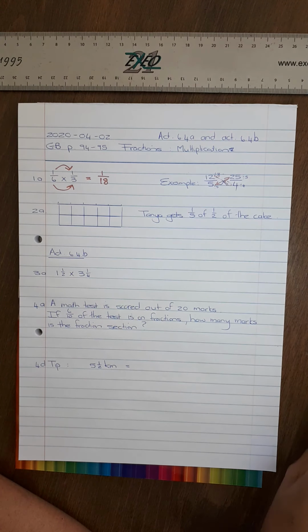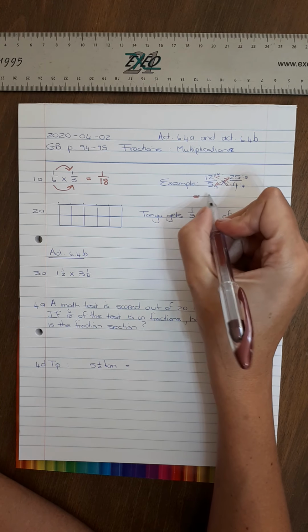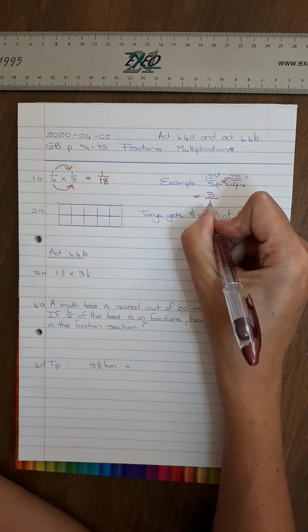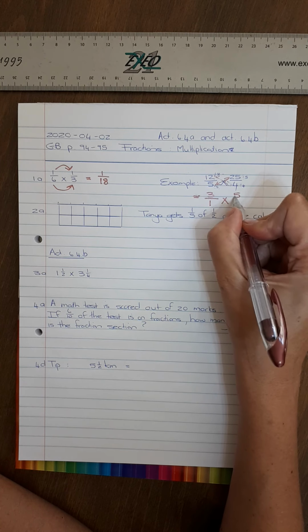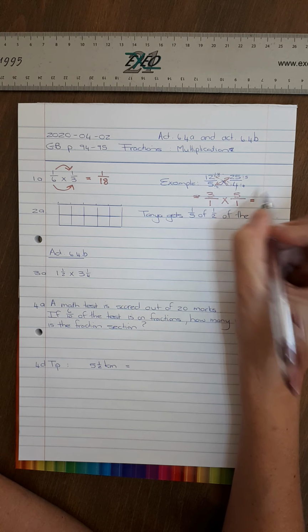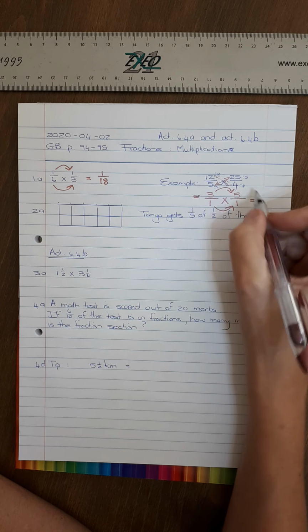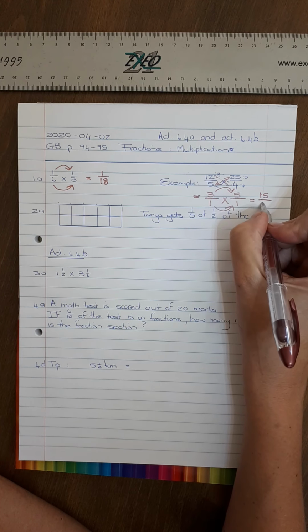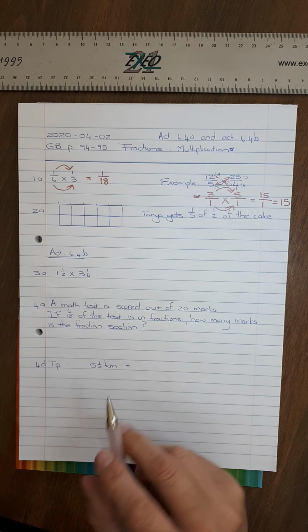So if I rewrite that, I will end up having 12 divided by 4, that will give me 3, over 5 divided by 5, 1, times 25 divided by 5, 5, over 4 divided by 4, 1. And now it's, once again, top times top, bottom times bottom. 3 times 5, 15, divided by 1 times 1, 1. Answer, 15.